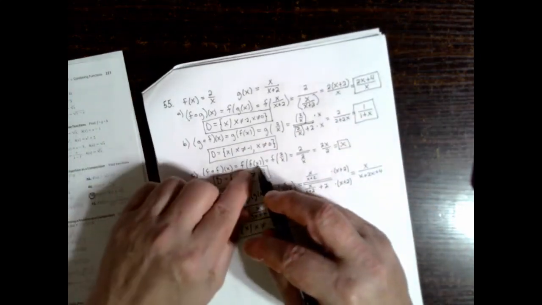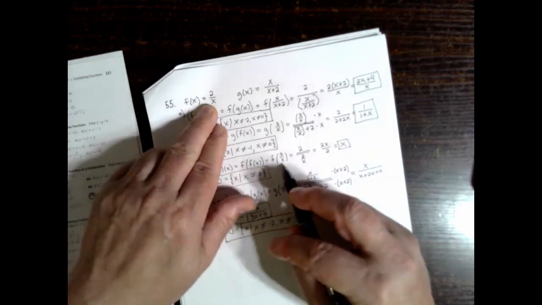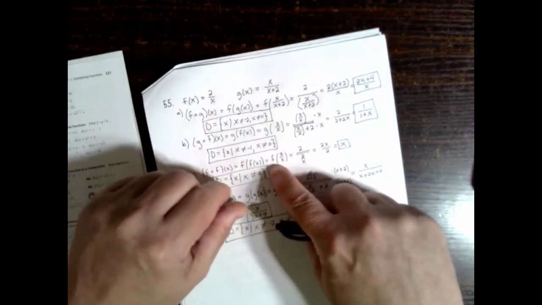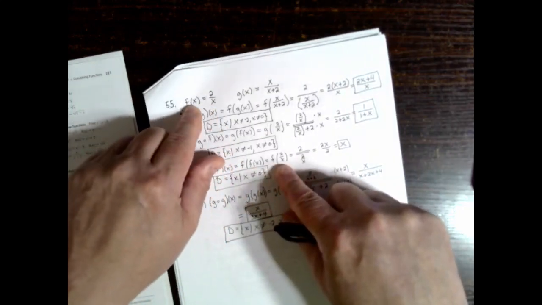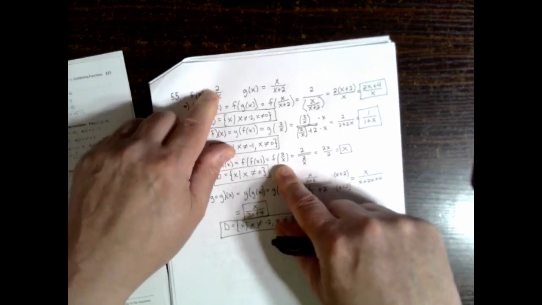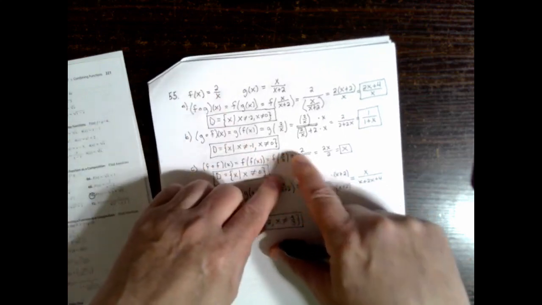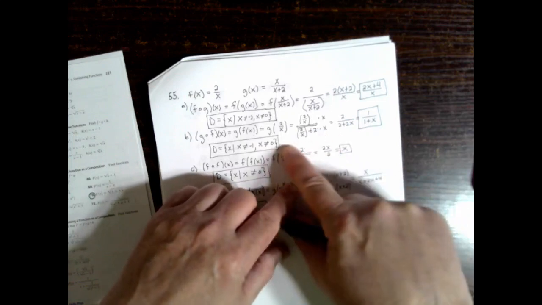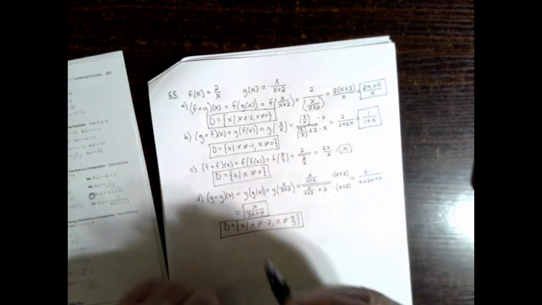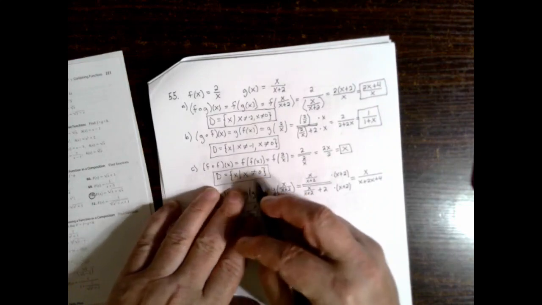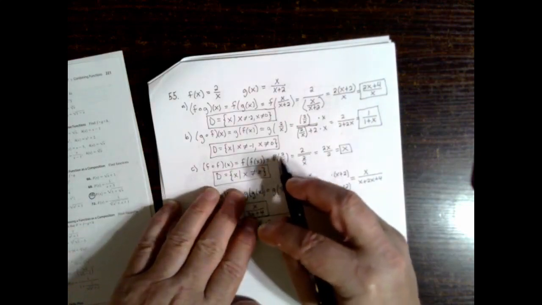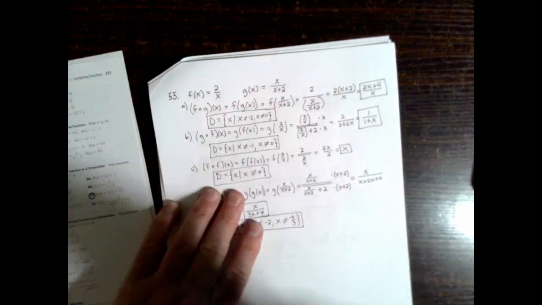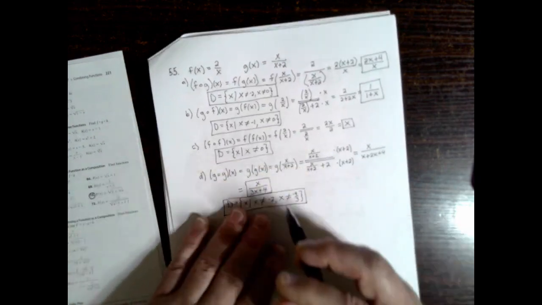So f circle f is f of f, and what's f? It's 2 over x. So now what does this say? f says whatever you got, it's 2 over it. So here's your it, and it's 2 over it. You flip and multiply and you get 2x over 2, which is just x. You can't let x equal 0 from the original function inside here.